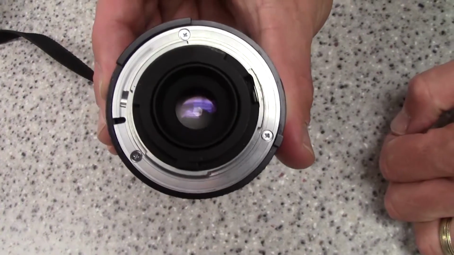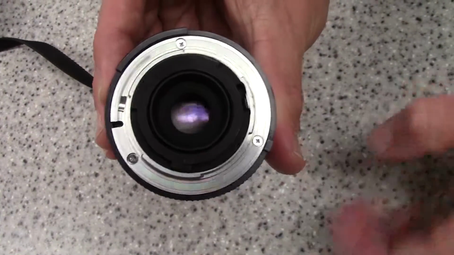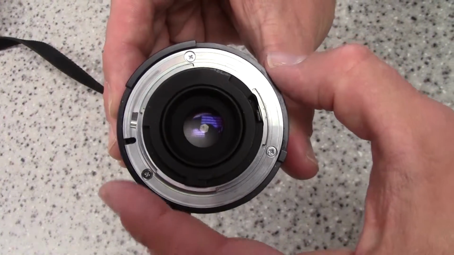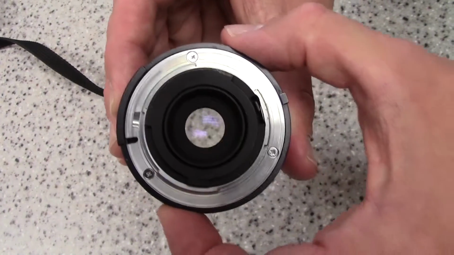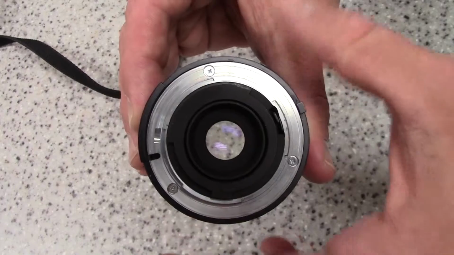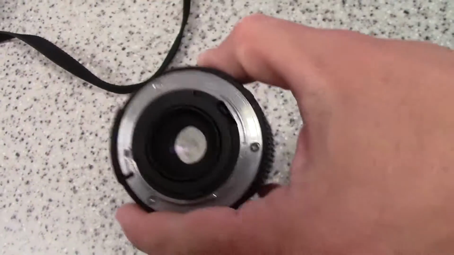So as you can see, that opening is decreasing, allowing less and less light to enter into the camera. So again, 22 versus 3.5. So depending on the lighting situation, it will depend on how much or how little amount of light you want to let into the camera. Now, let's go look at the shutter speed.